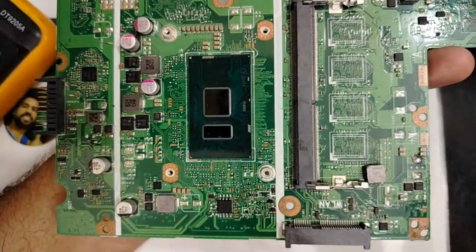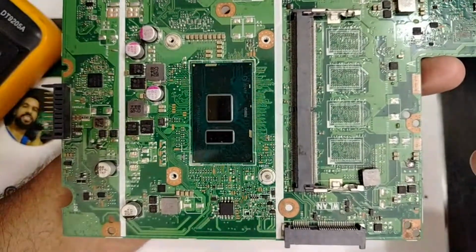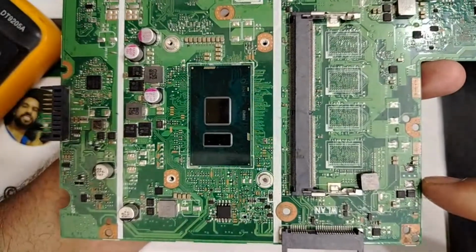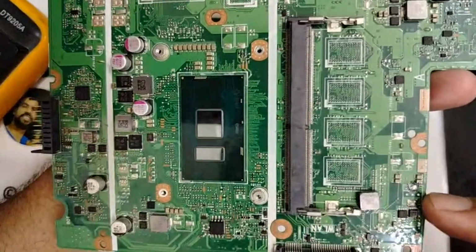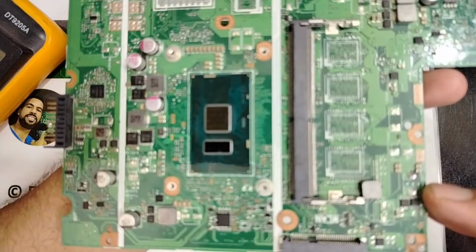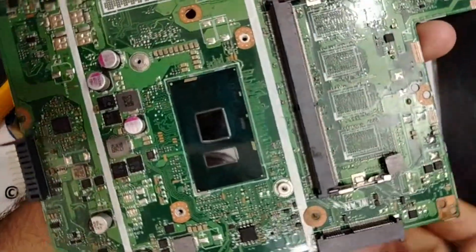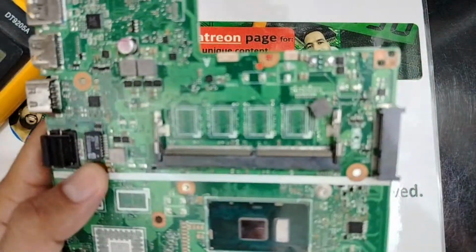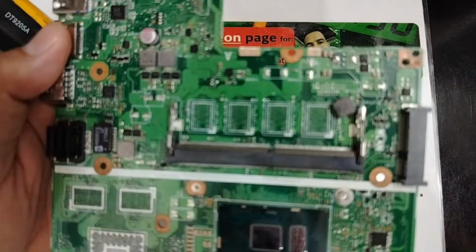Guys, I teach you. Of course, this process takes time. The first live and the second live, this part 2, is the last part, but this process is applicable for all shorts in all motherboards. Okay, my friends, this is the only live or the only process you need to repair any motherboard.